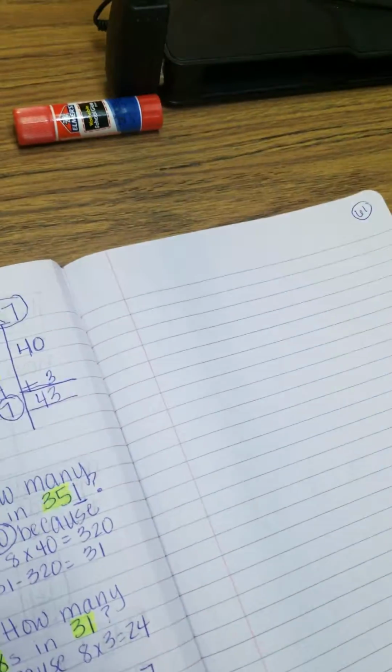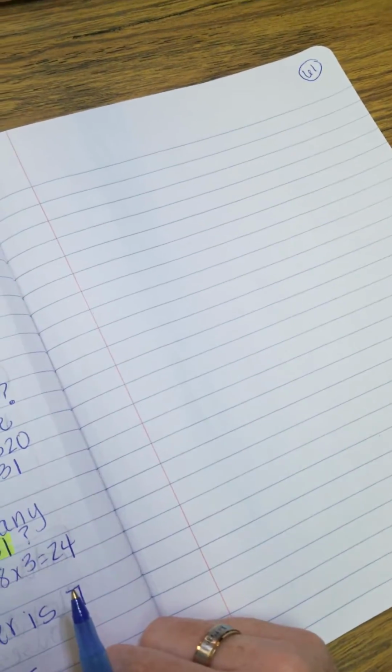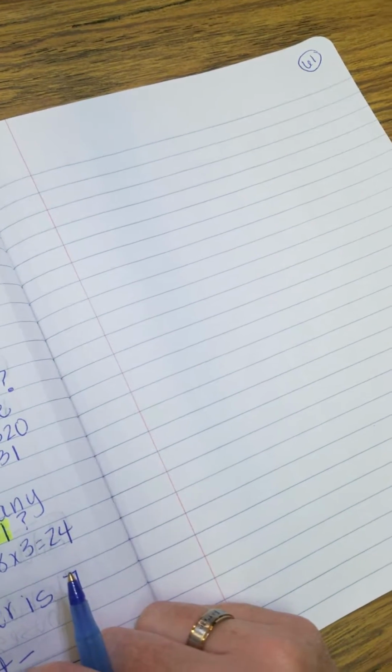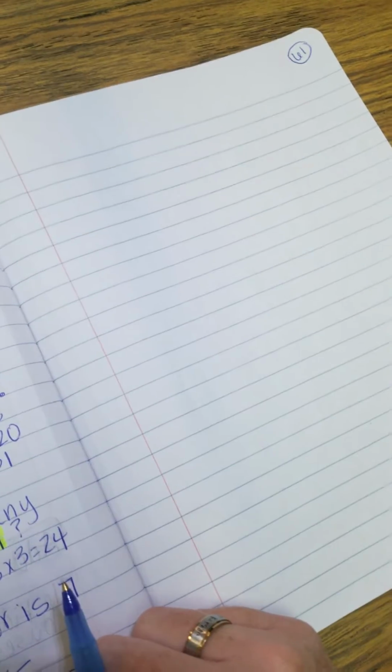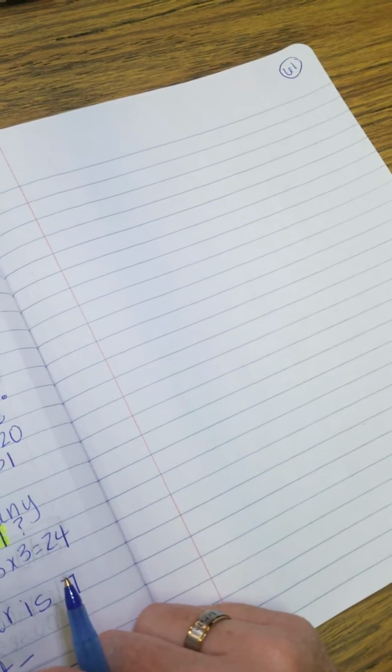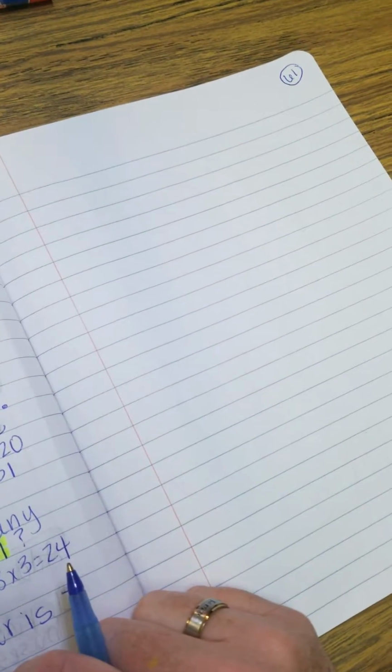Okay, for page 61. And parents, just so you know, in 4th grade we don't do decimals. We're still working with remainders. So resist the urge to show them decimals instead of remainders. You'll do decimals next year. Don't worry, you'll have decimals the rest of your life. Be happy that you're doing remainders.